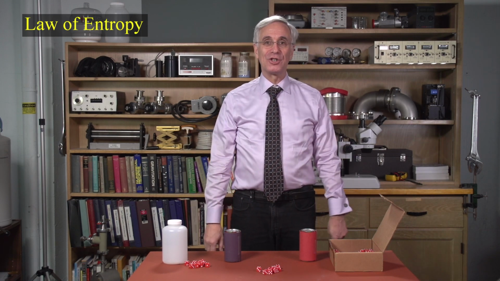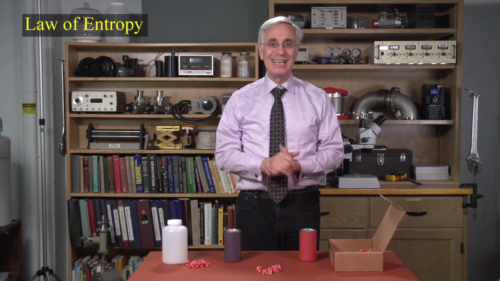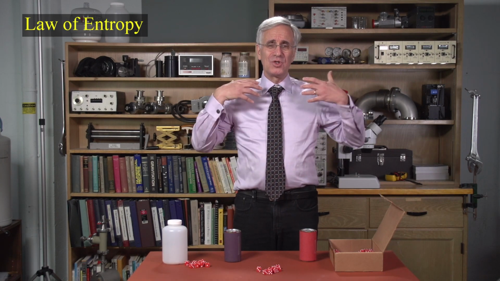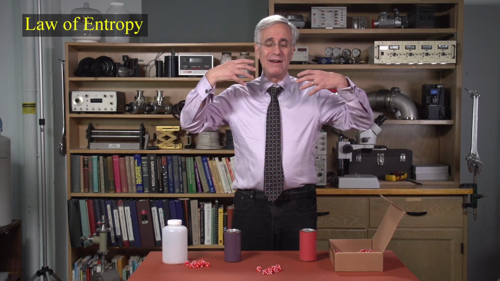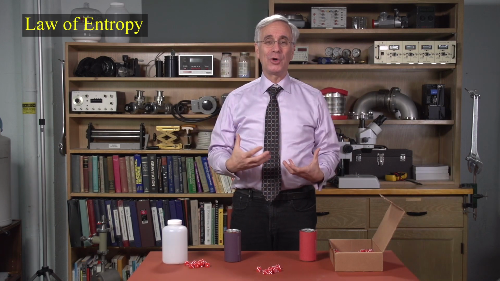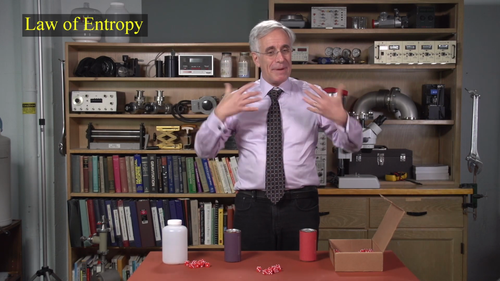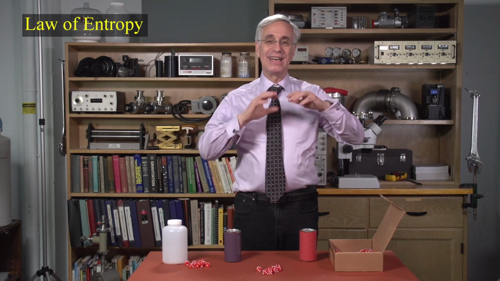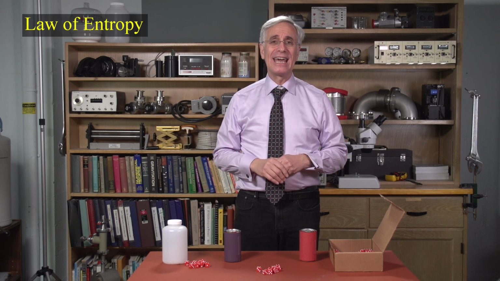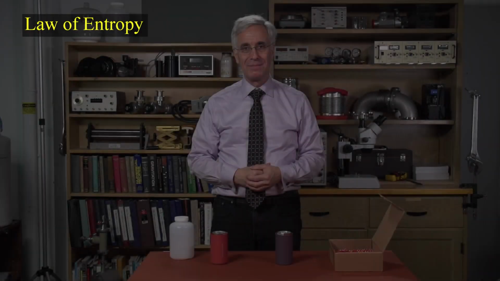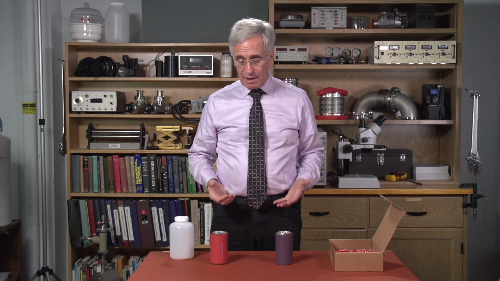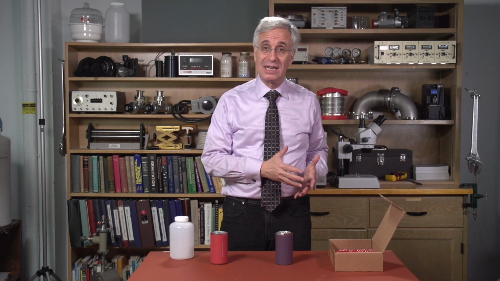So the law of entropy is observing that in these isolated systems, statistics drives the relentless increase in entropy. And the best you can ever hope for is not to have any change in entropy. You will not get it to decrease. The natural flow of heat from a hotter object to a colder object is driven by the law of entropy.